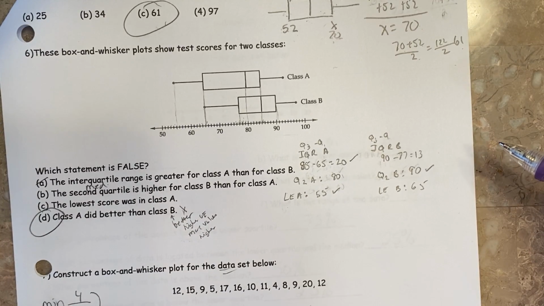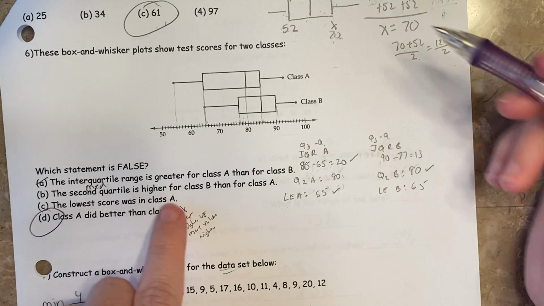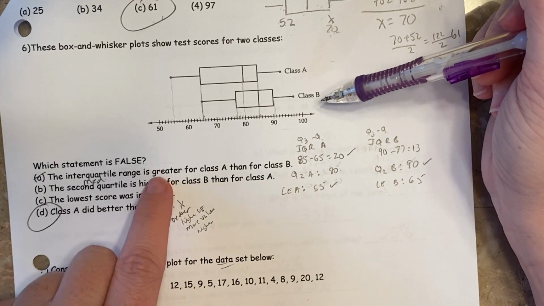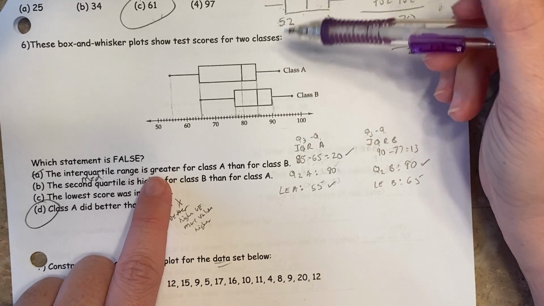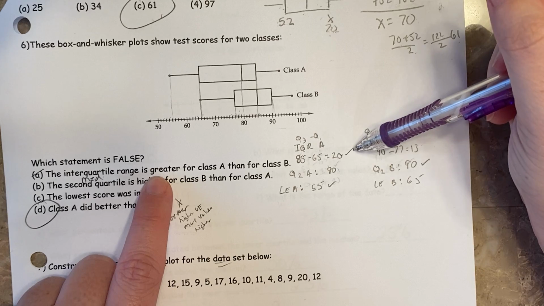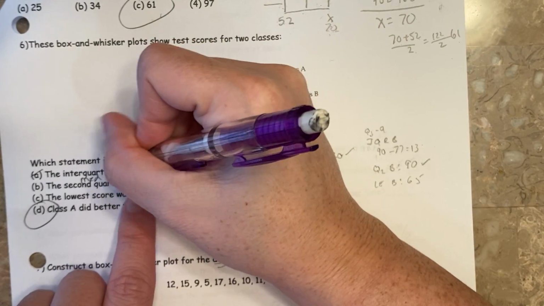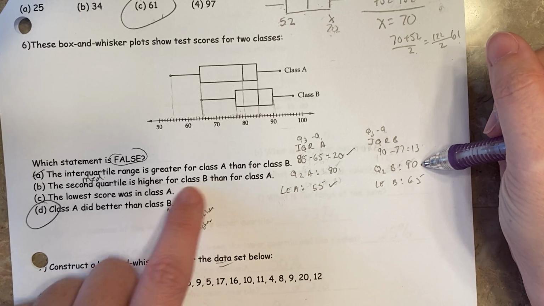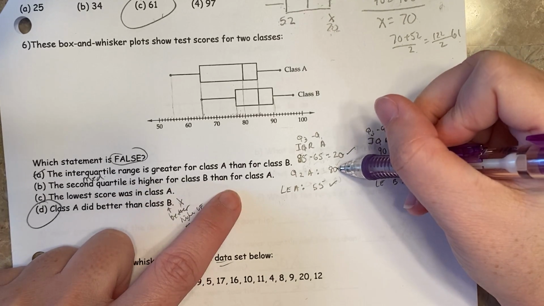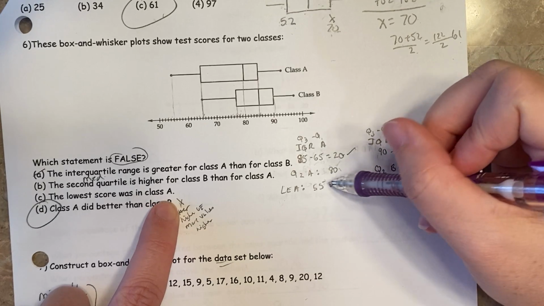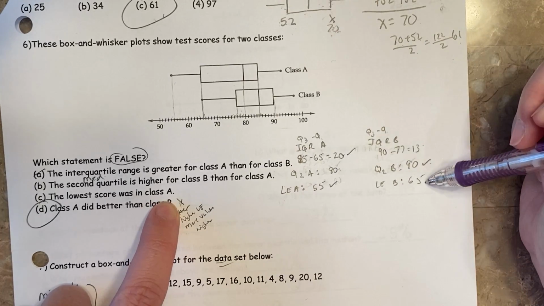All right, I want to know which one is false for these box and whiskers. Which one is false? So the interquartile range for class A is greater than B. So A I figured out was 20, B I figured out was 13. So this is bigger, so that is true. Again, we're looking for false. Second quartile for B, which is 90, is higher than A, which is 80. That is also true. Lowest score was Class A. That is correct.